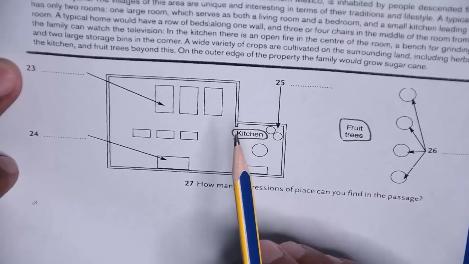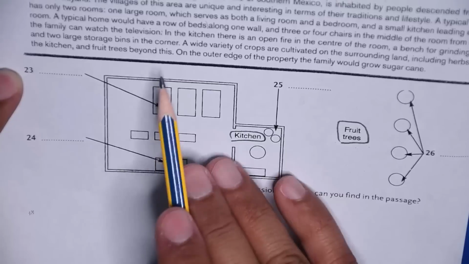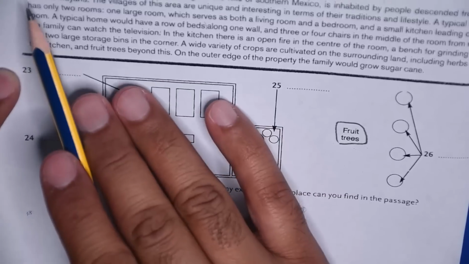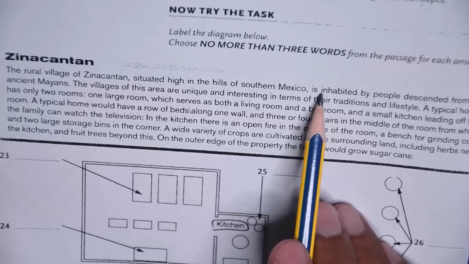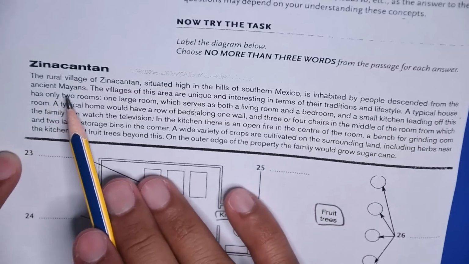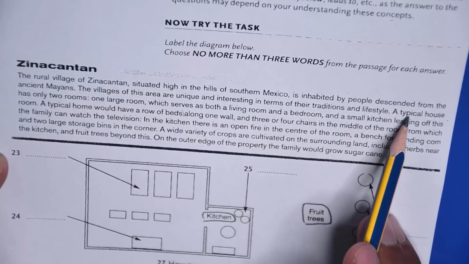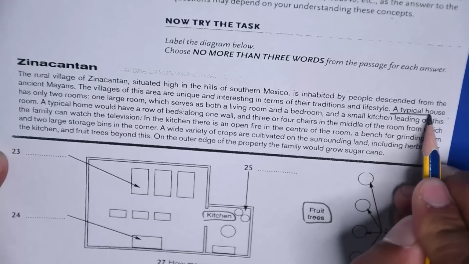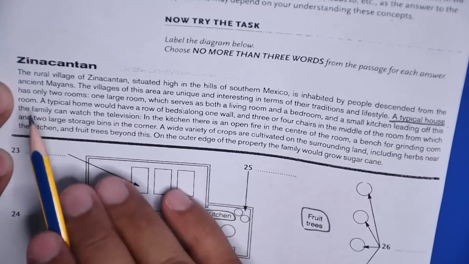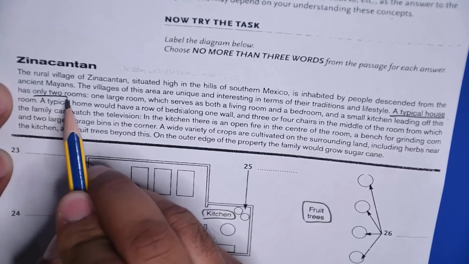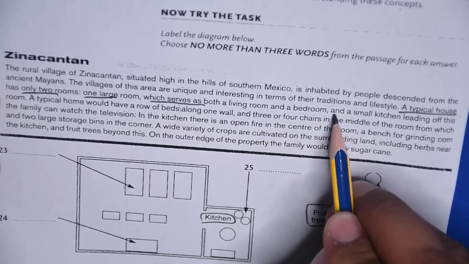In a diagram, by the way, prepositions are very important. So let's start with 23, because first the answer to 23 will come, then 24 and so on. The rural village is situated high in the hills of southern Mexico, inhabited by people descended from the ancient Mayans. The villages in this area are unique and interesting in terms of a typical house. Now, be alert. A typical house, right? They say a typical house has only 2 rooms. One large room which serves as both a living room and a bedroom, and a small kitchen.